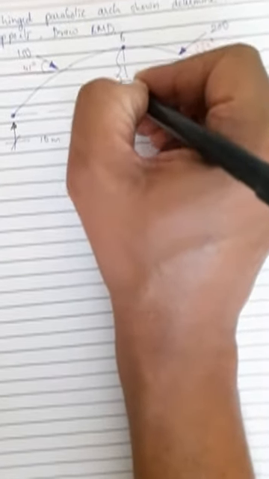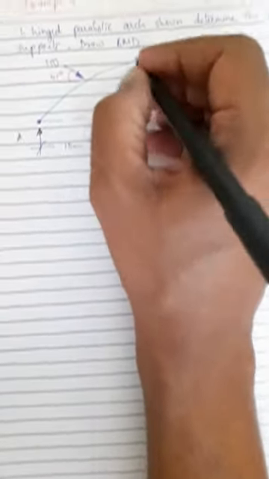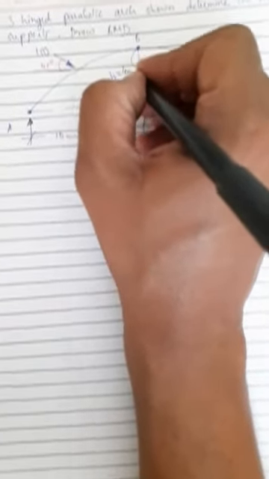Let the rise h be equal to 4 meters. Okay, so we'll start analyzing the problem.